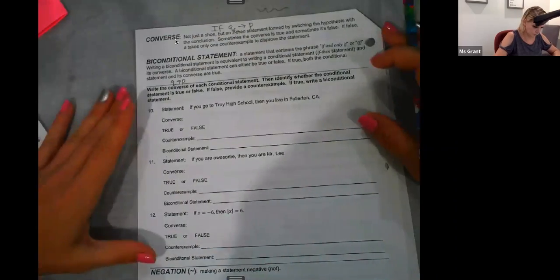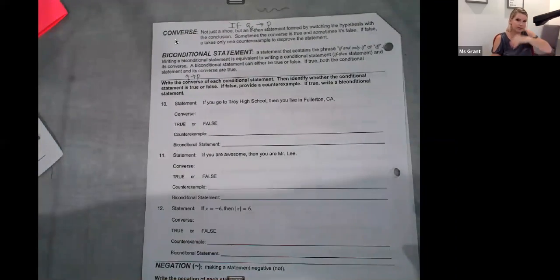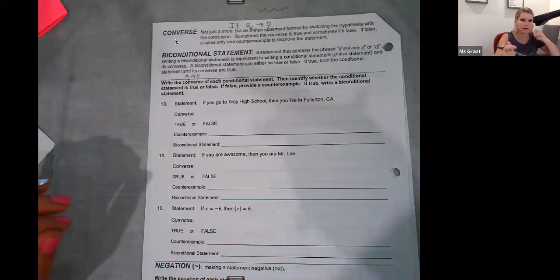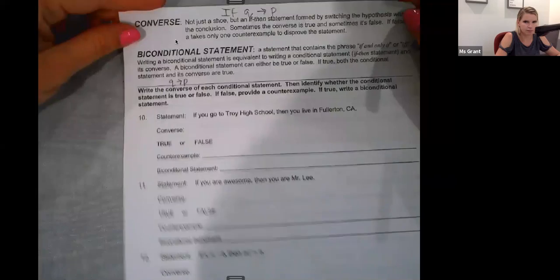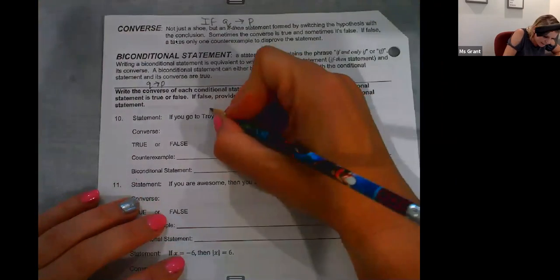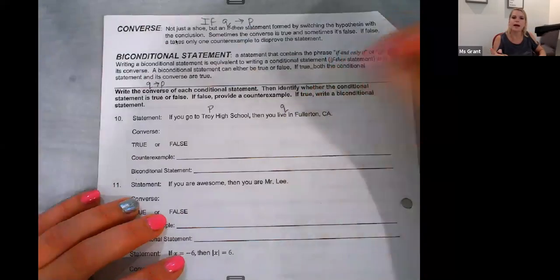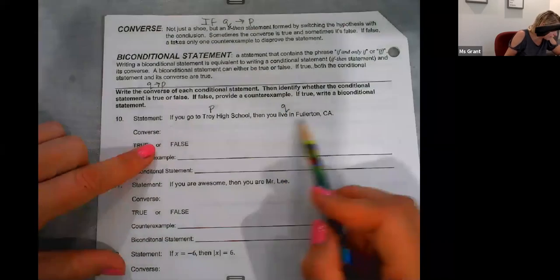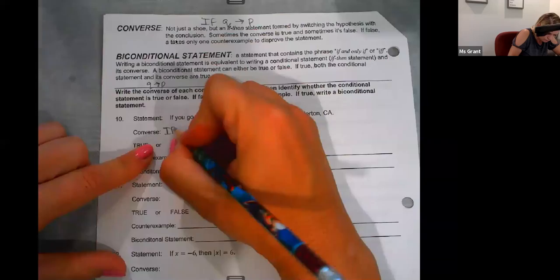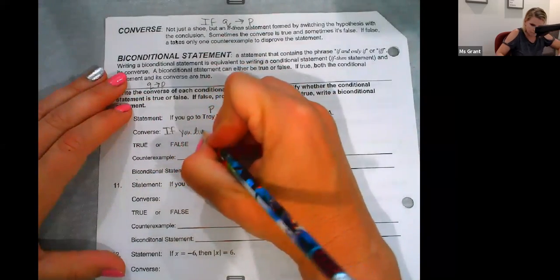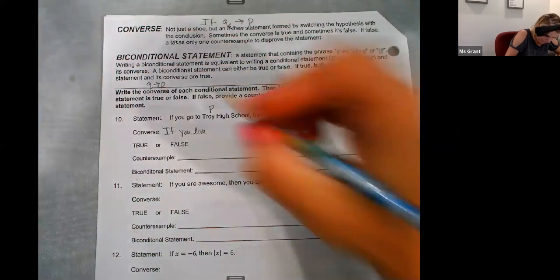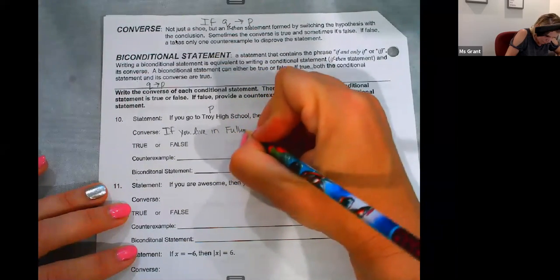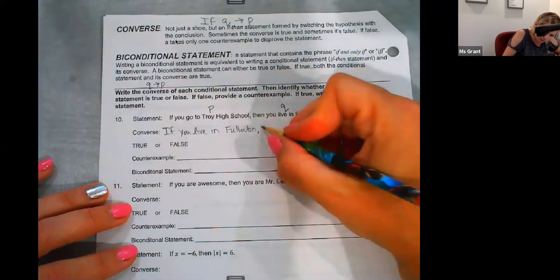Here we go. If you go to Troy High School, then you live in Fullerton, California. Okay, first write the converse. The converse means you're switching the order. So if this was my P and this was my Q, I want you to write Q comma P. If you live in Fullerton, then you go to Troy High School.